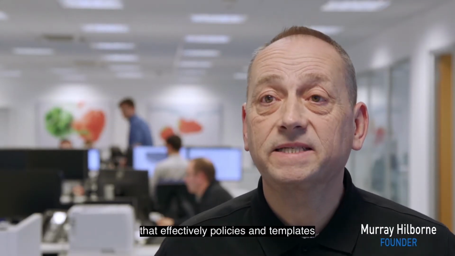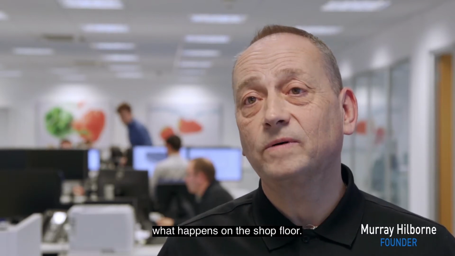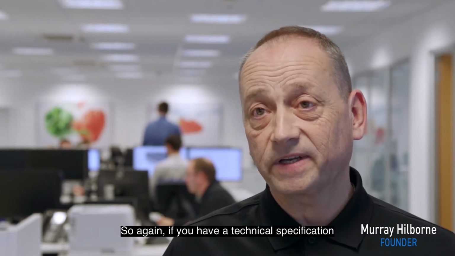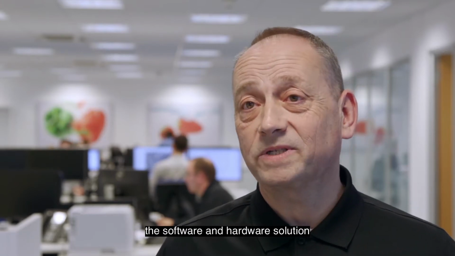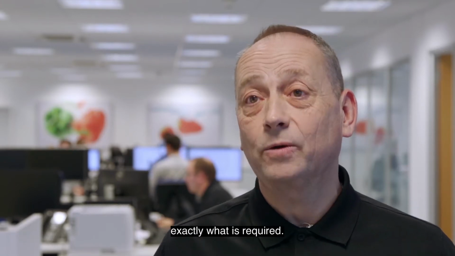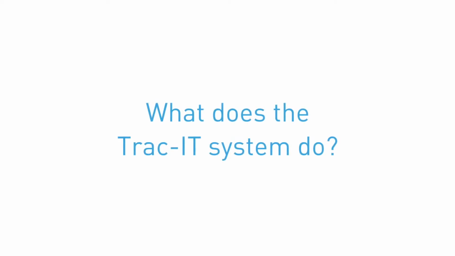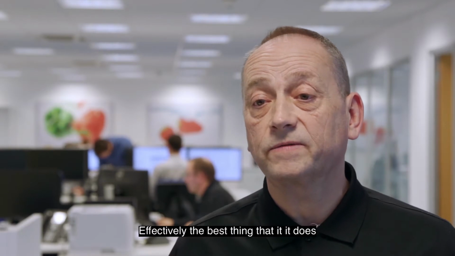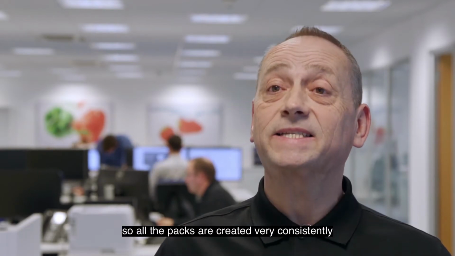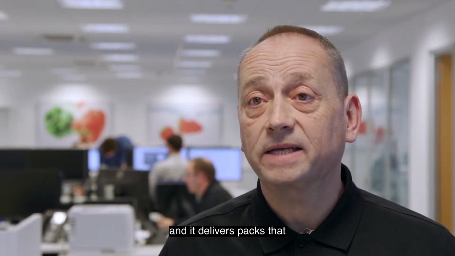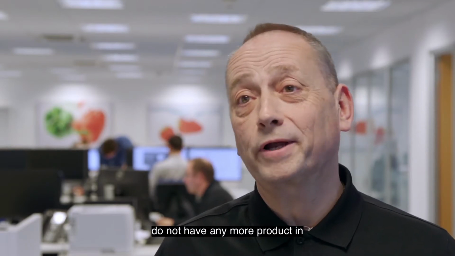Trac-IT is a software solution that effectively polices and templates what happens on the shop floor. So again, if you have a technical specification and you wish it to be met each and every time, the software and hardware solution will always deliver exactly what is required. Effectively, the best thing that it does is obviously eradicate the overpack, so all the packs are created very consistently and it delivers packs that do not have any more product in than the customer has paid for.